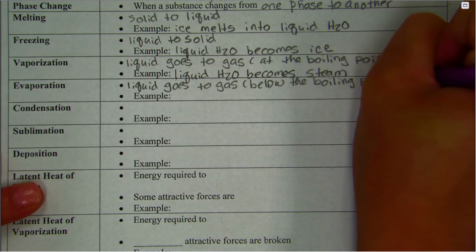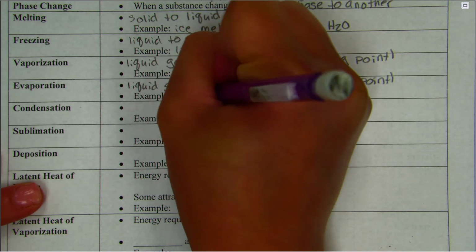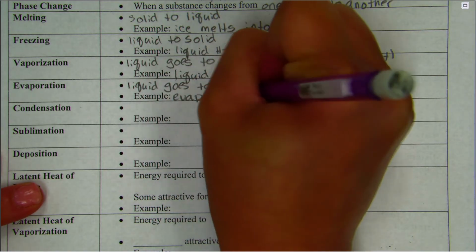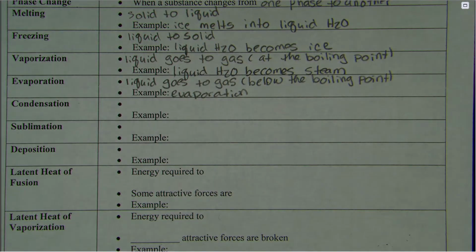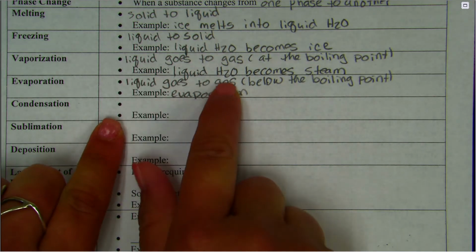And an example of this would be, if we were to take a cup of water and place it on the desk and leave it and come back to it a week later, there would be no more water in that cup. What happened? The water evaporated. It went from a liquid to a gas.